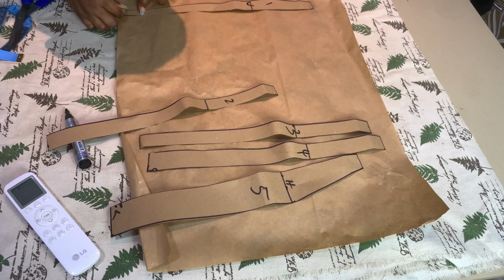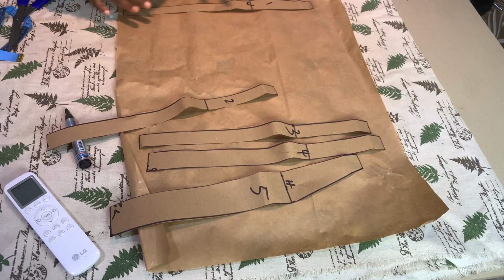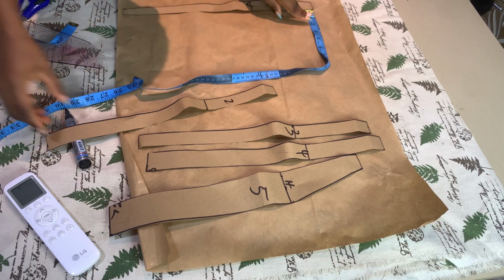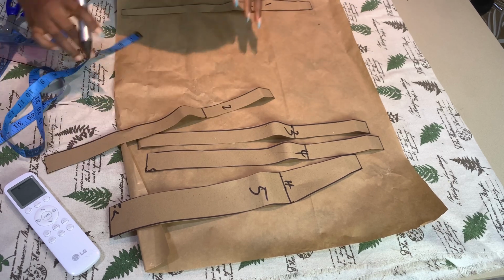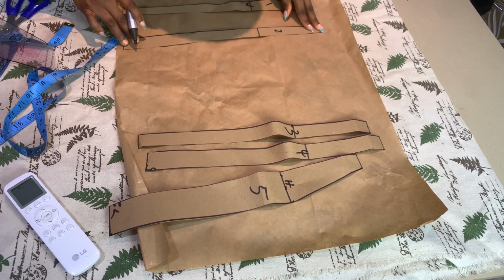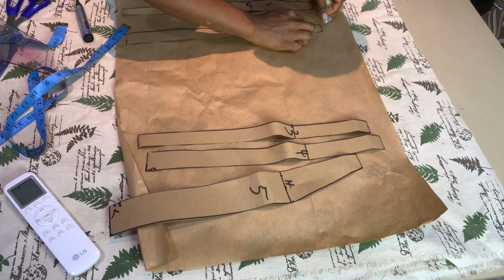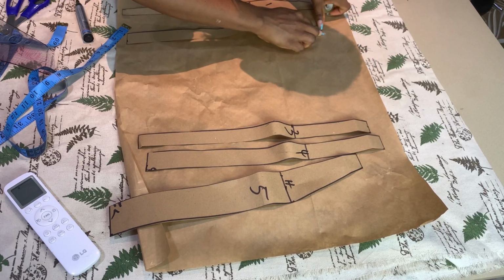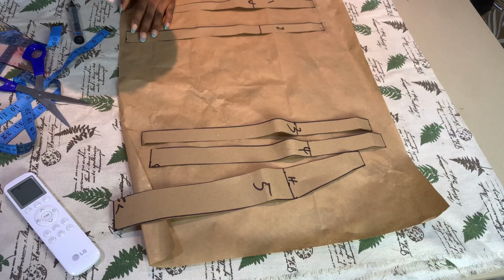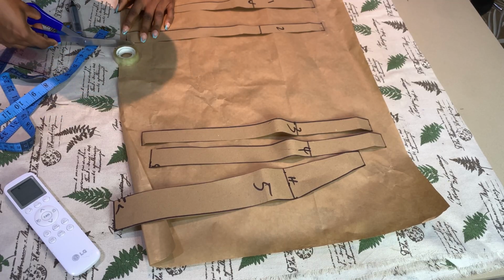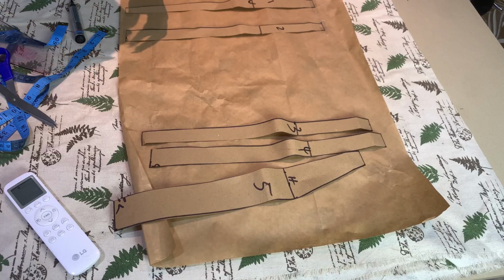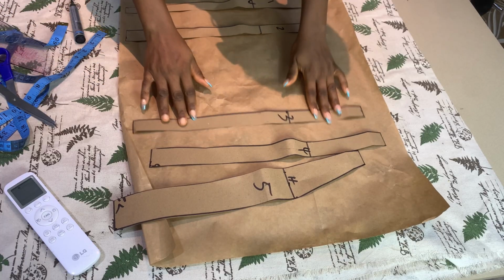I added another paper to place on it so that it will give me more volume. They pleat that part, so you have to make it more so that you can pleat. The spacing here is 2 inches. You can do depending on what you want. You can do three, but here I used a 2 inch difference.